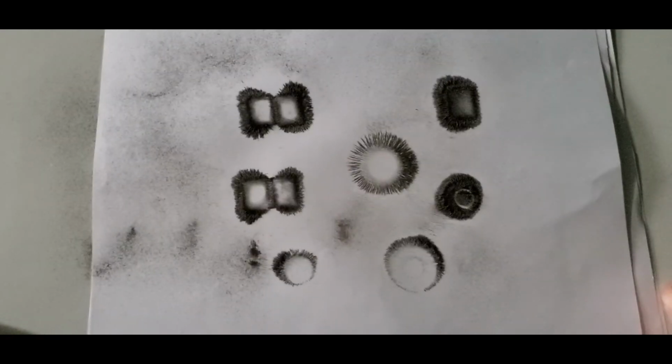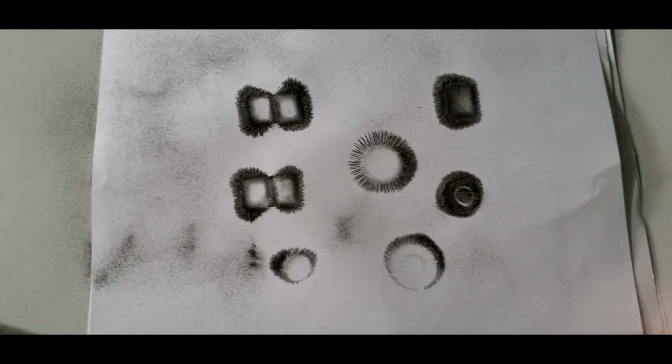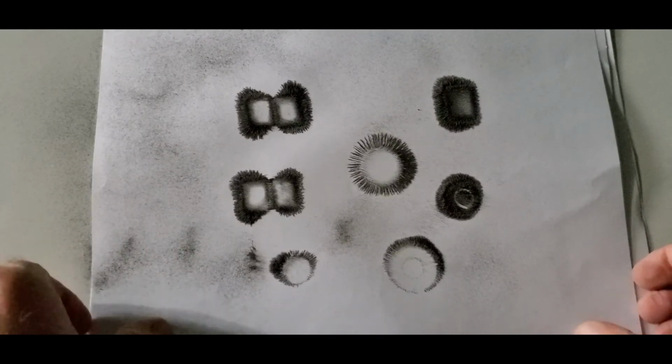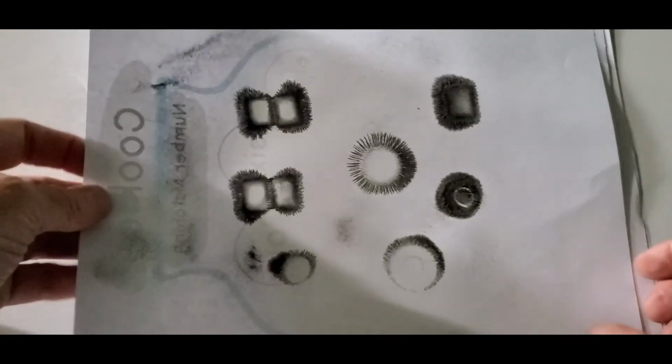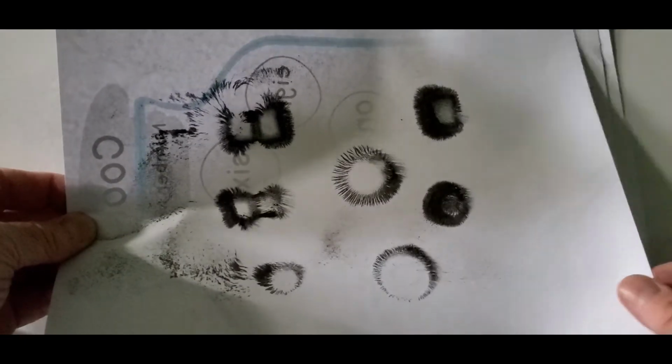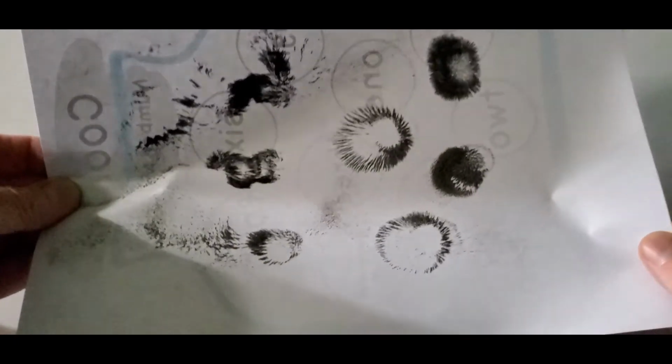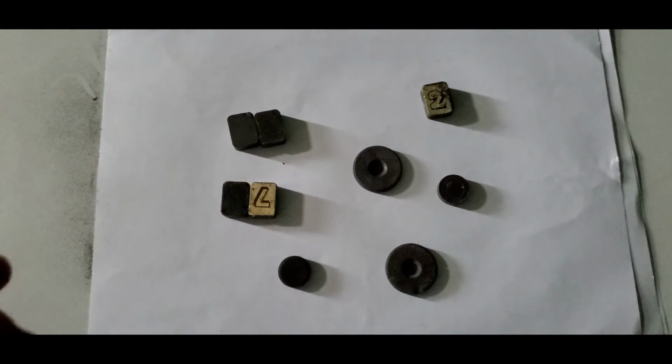Let's give a wrap. Let's try that again. Lighter.